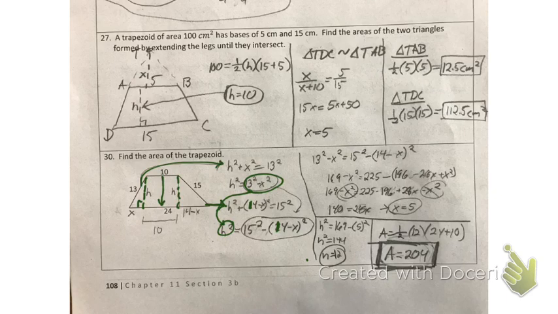Yes? On this one, could you isolate x instead, so you just get h right away? Yep. Mm-hmm.